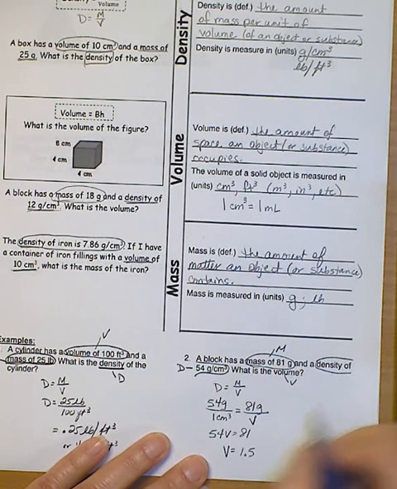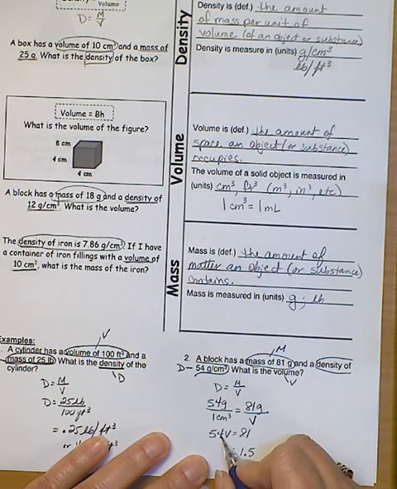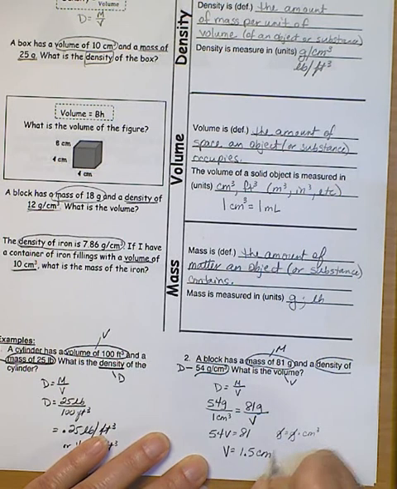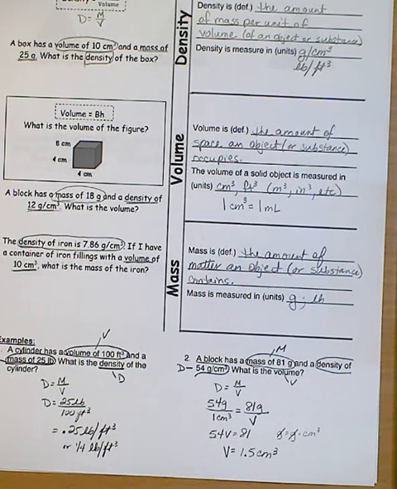Now think about this. Over here, the 54 had a gram. So we have a gram on this side, and over here, we had a gram times cubic centimeters. So the grams are going to cancel, leaving you cubic centimeters, which should make sense because volume is in cubic centimeters, or cubes.